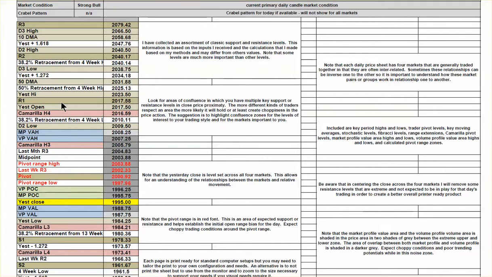Also note that we have key period highs and lows, like daily, weekly, monthly, trader pivot levels, key moving averages like the 50, stochastic levels, Fibonacci levels, range extensions, Camarilla pivot levels, market profile value area highs and lows, volume profile value area highs and lows, as well as calculated pivot range zones.